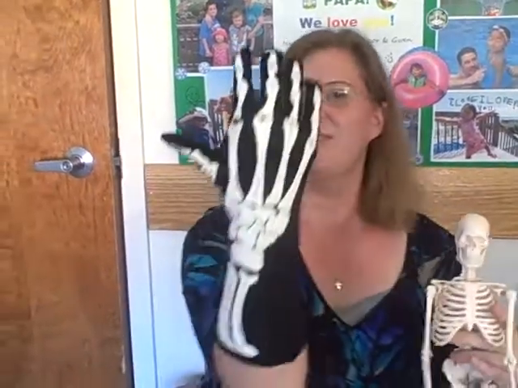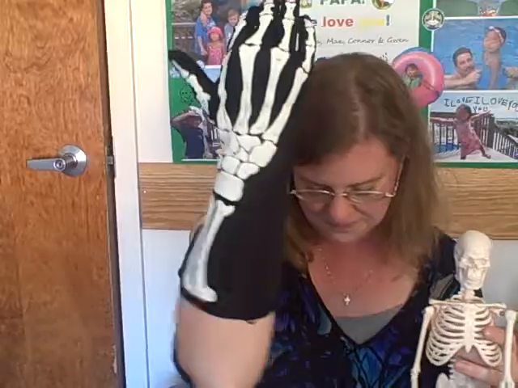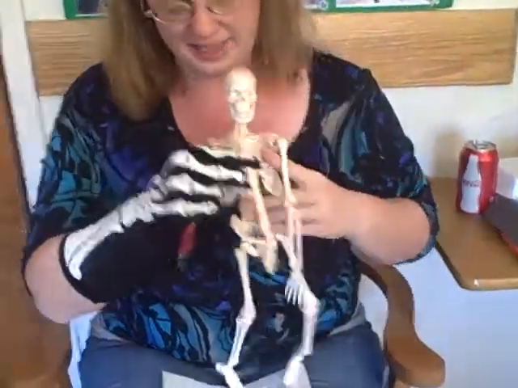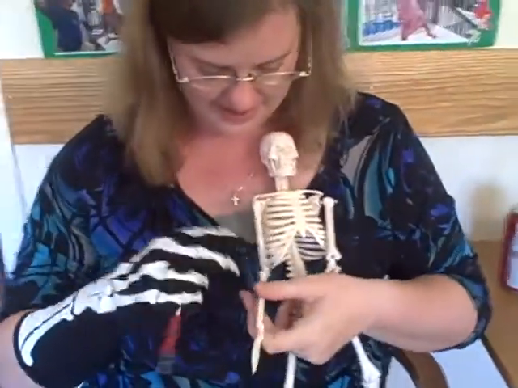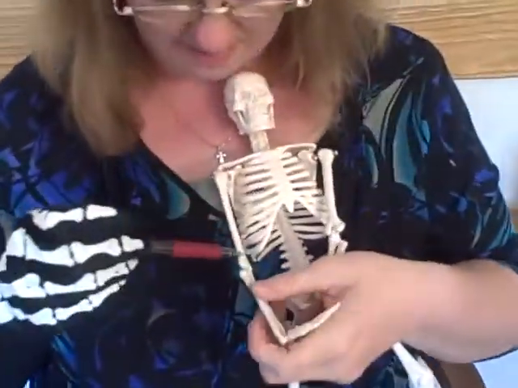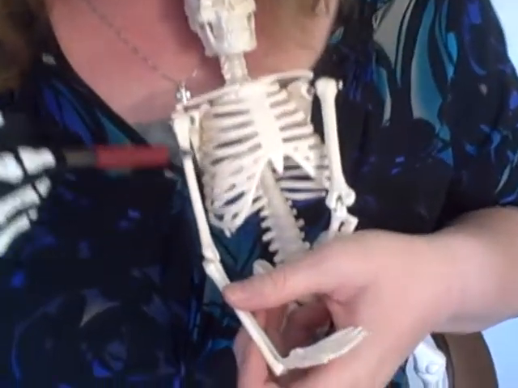We're going to use our model again from the model kit. And also for the wrist and hand, we're going to use this as our model because it's larger. Okay, we're going to start with the humerus bone, which is right here. It's the upper arm, the humerus bone.